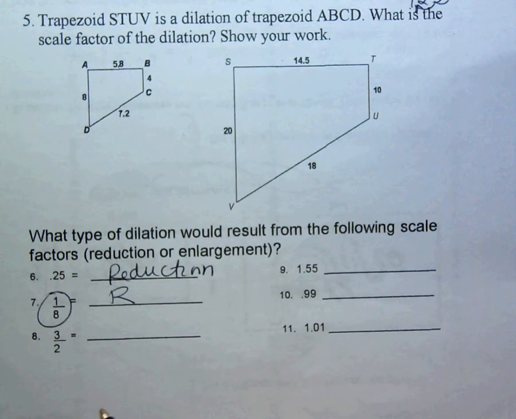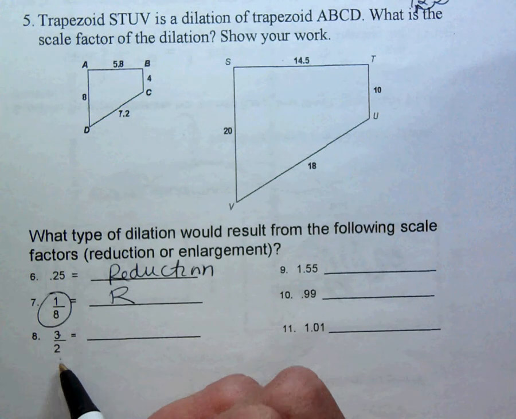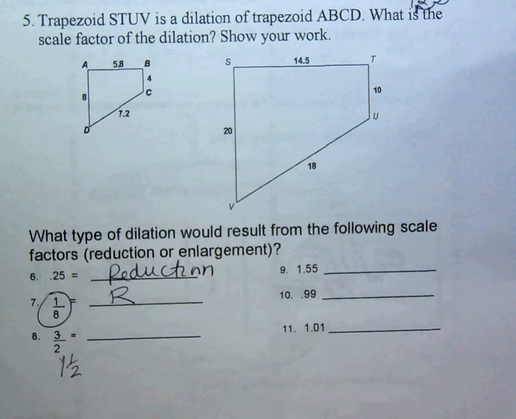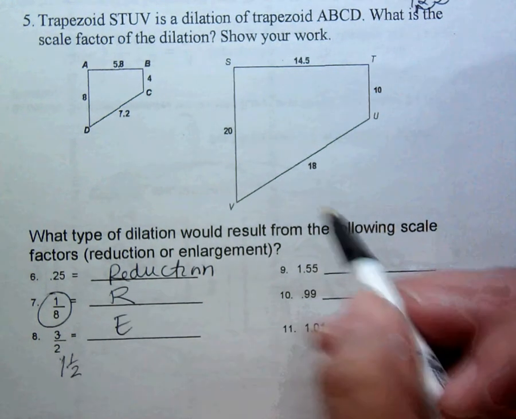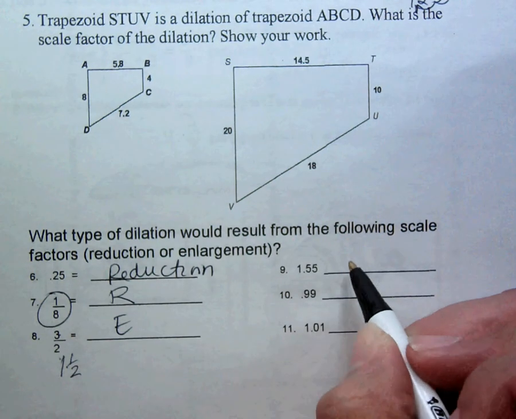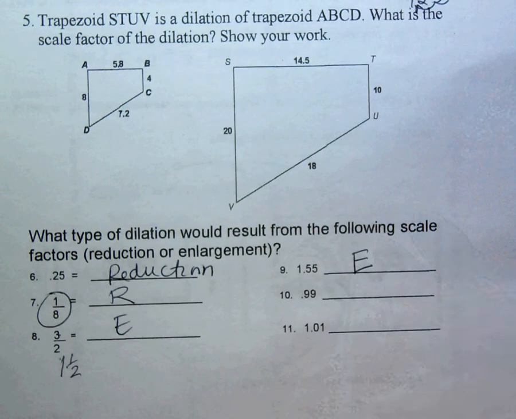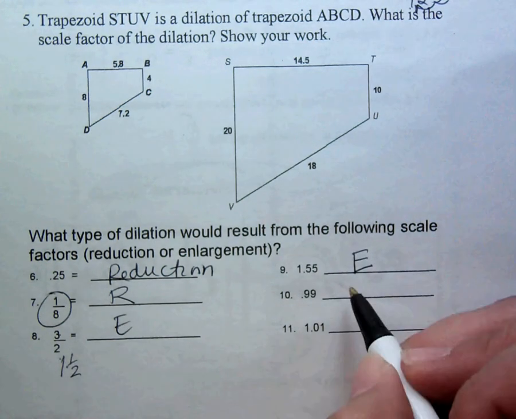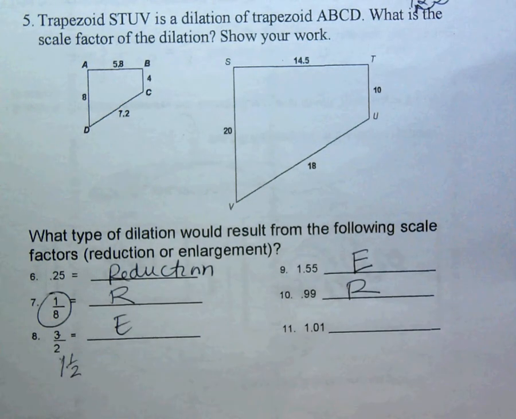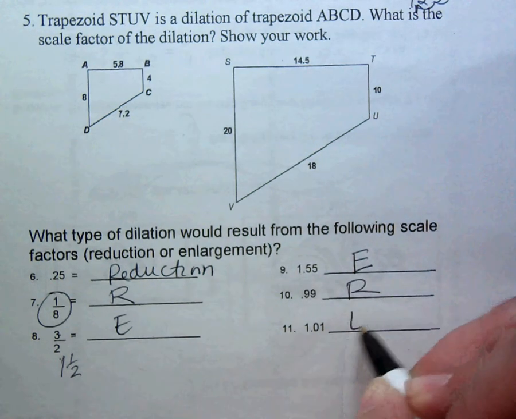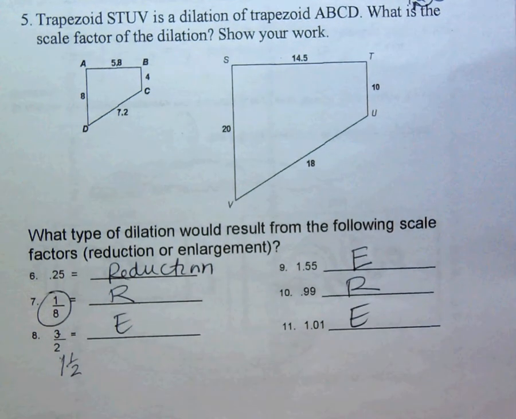3/2 is an enlargement because it's an improper fraction that actually mixes out to a mixed number 1.5. So that is an enlargement. How about 1.55? Enlargement because it is greater than 1. And 0.99? Reduction because it is less than 1. And 1.01? Enlargement.